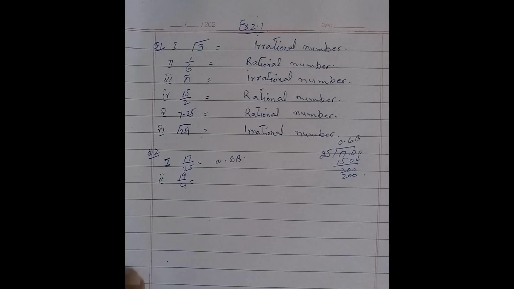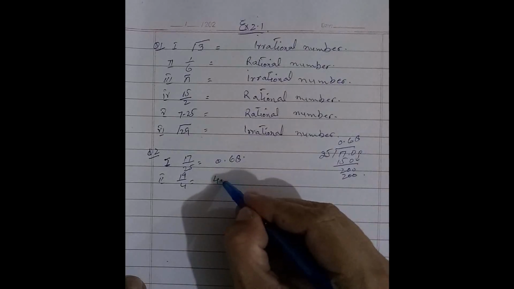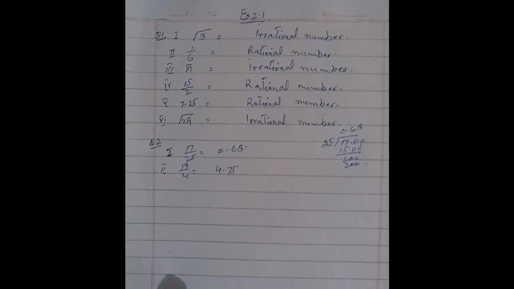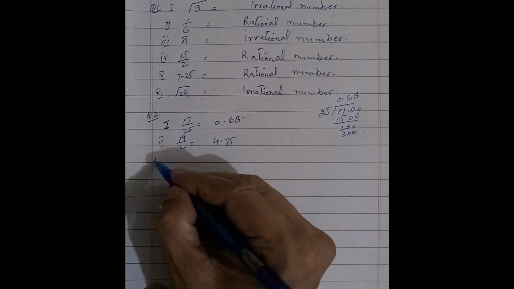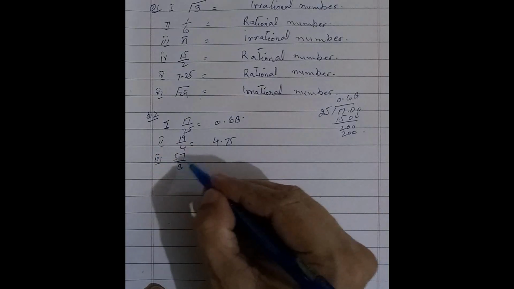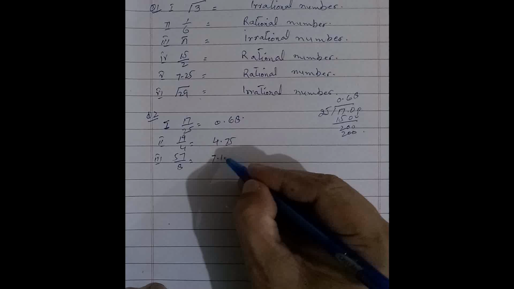And the part second is 19 over 4. The same, we divide 19 by 4, we get 4.75, and it is the decimal of 19 over 4. The next part, third, is 57 over 8. When we divide 57 by 8, we get 7.125.